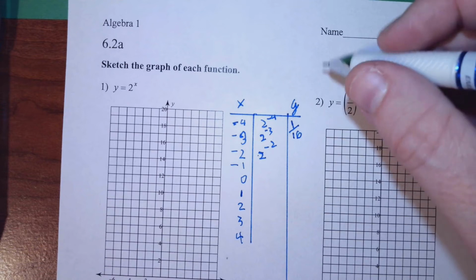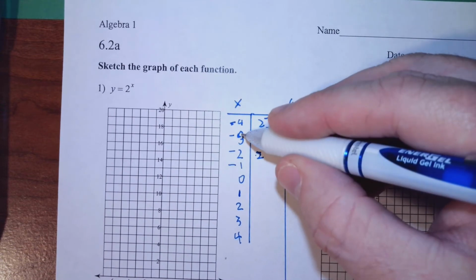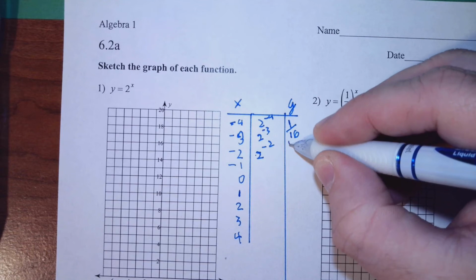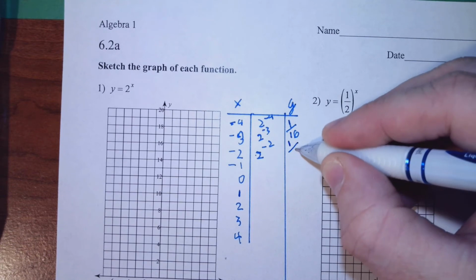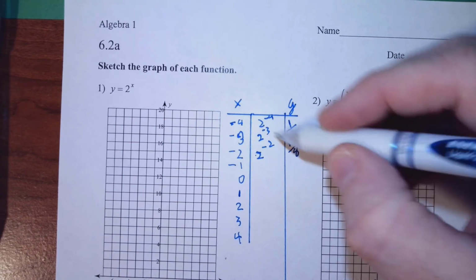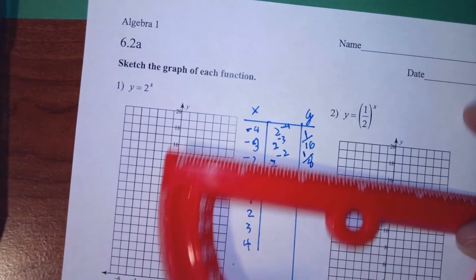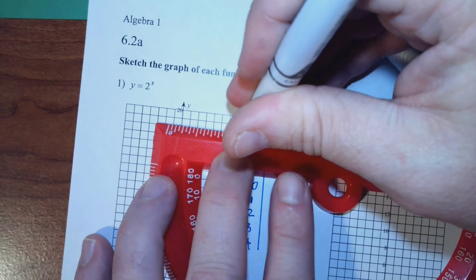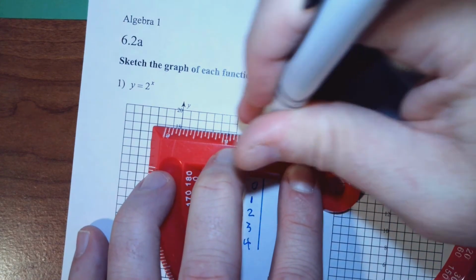Okay, and I'm going to keep going like that. So I'm going to keep putting in my calculator. 2 to the negative 3rd is going to be 1/8. Negative 2. Make sure I'm lining this up correctly. I might have to do a better t-table with more room when I write for the camera.